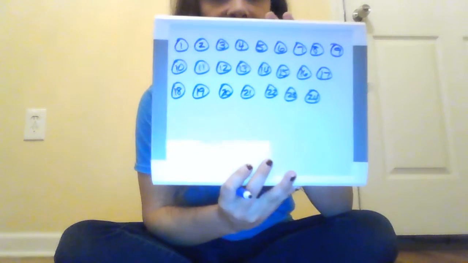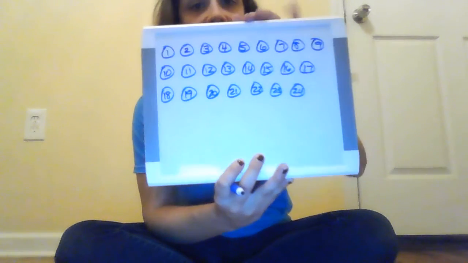Now I'm going to label them with numbers because I counted. Count with me while I label them. 1, 2, 3, 4, 5, 6, 7, 8, 9, 10, 11, 12, 13, 14, 15, 16, 17, 18, 19, 20, 21, 22, 23, 24. So now I've labeled the inside of my circles to show exactly how many pieces of cereal I took out.